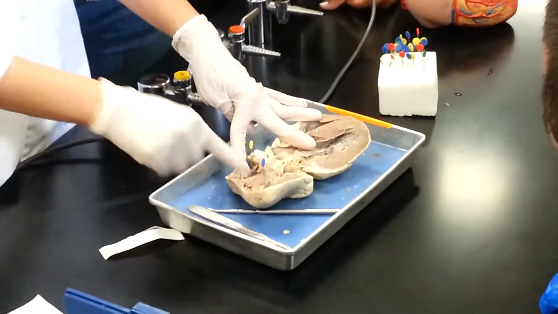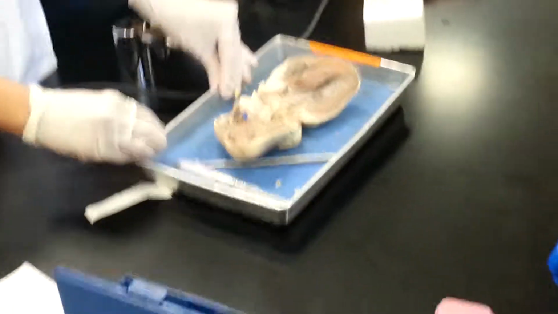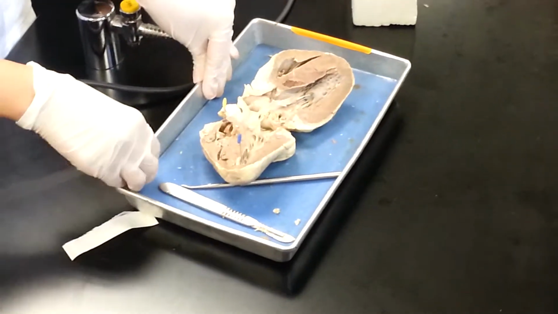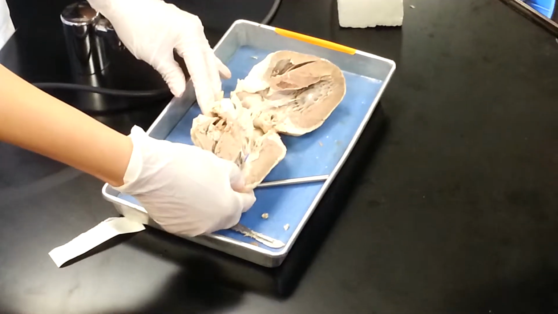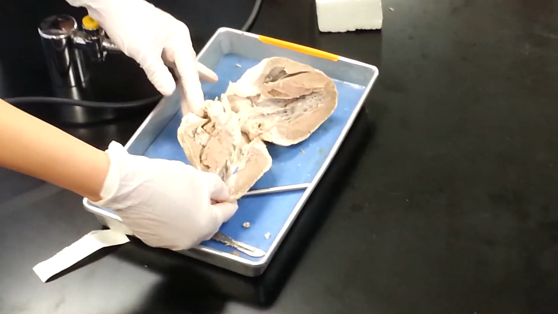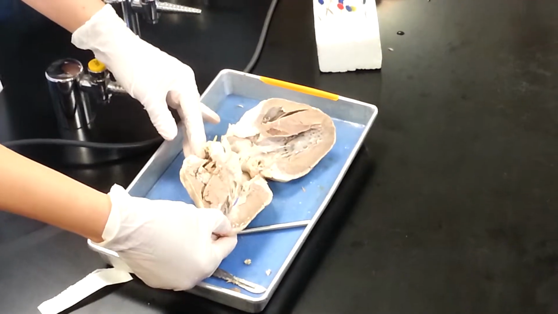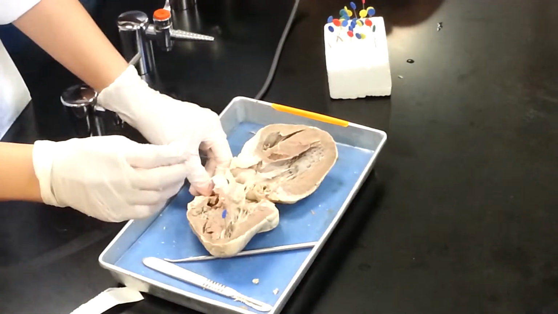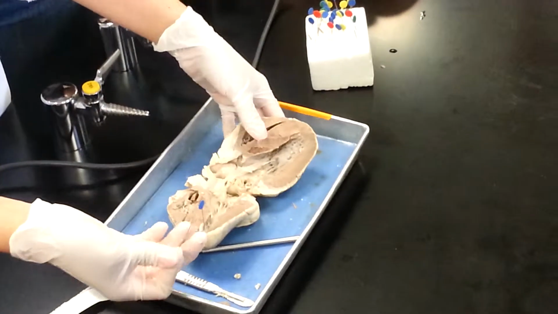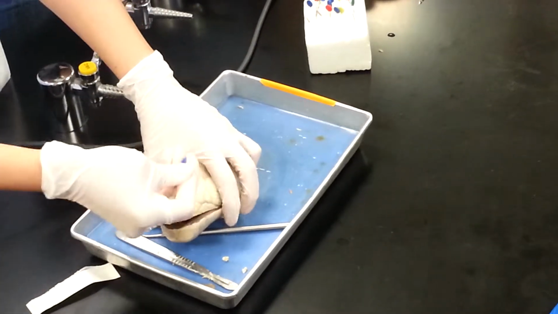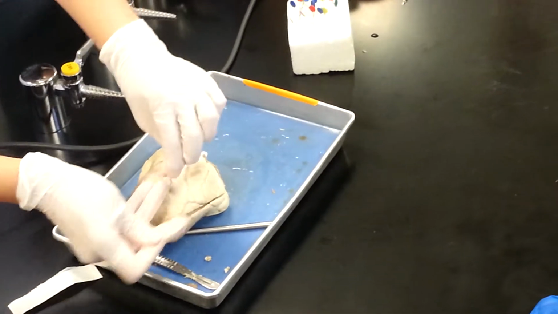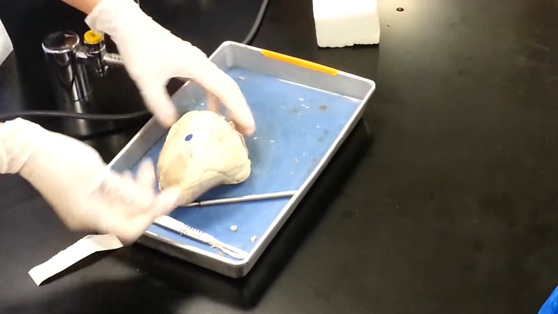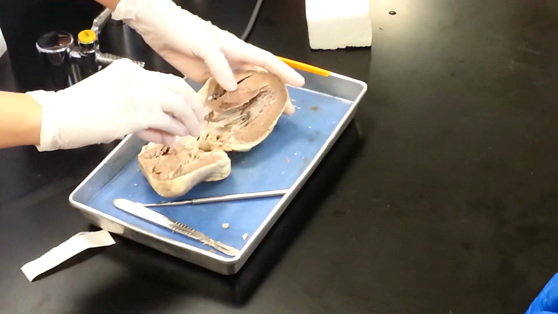What structure is that at the blue? Myocardium? Trabeculae carneae. All right. What about, let's see. What's the layer here? Visceral pericardium, or epicardium? Epicardium. Good. What is this layer?